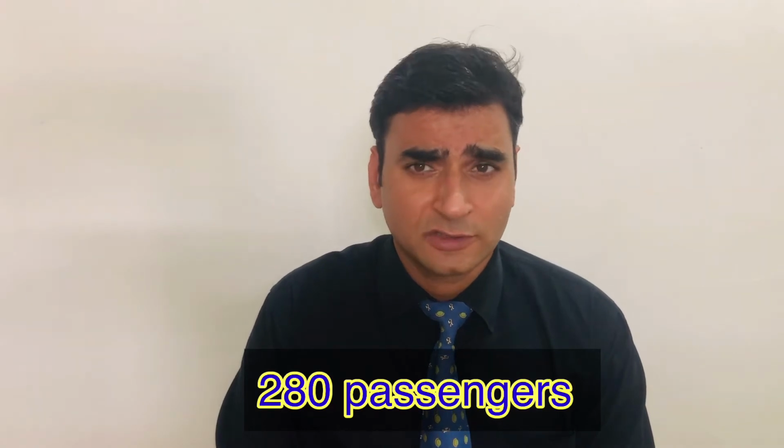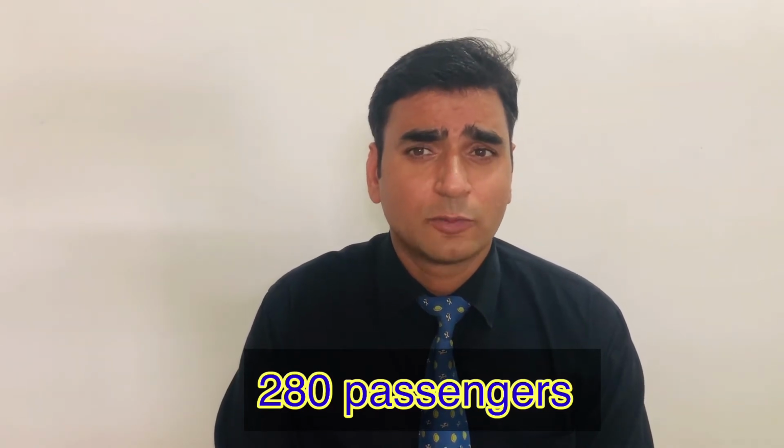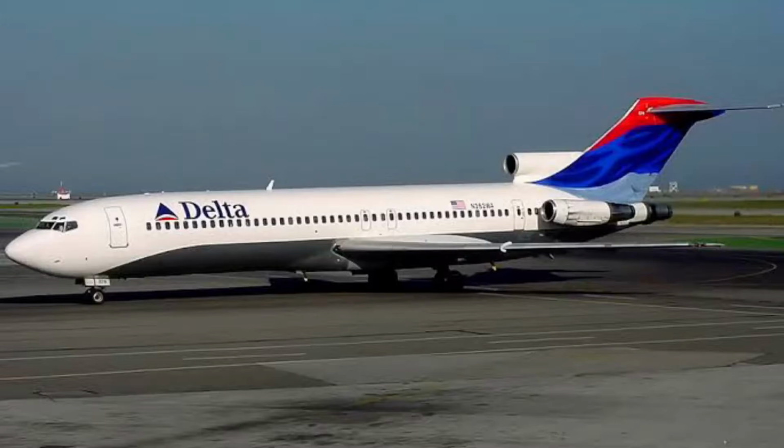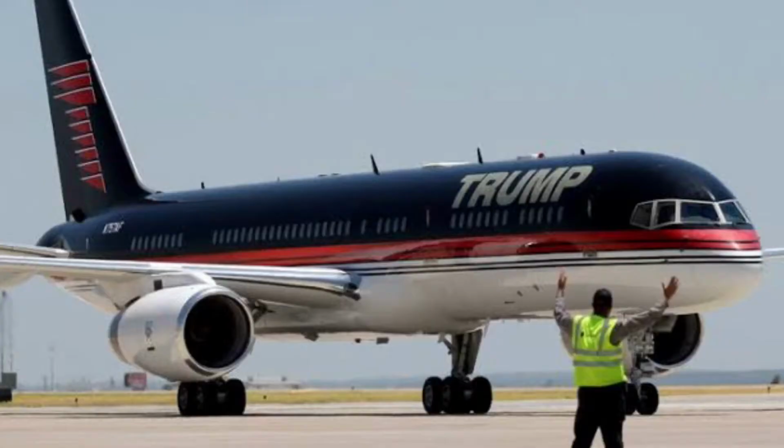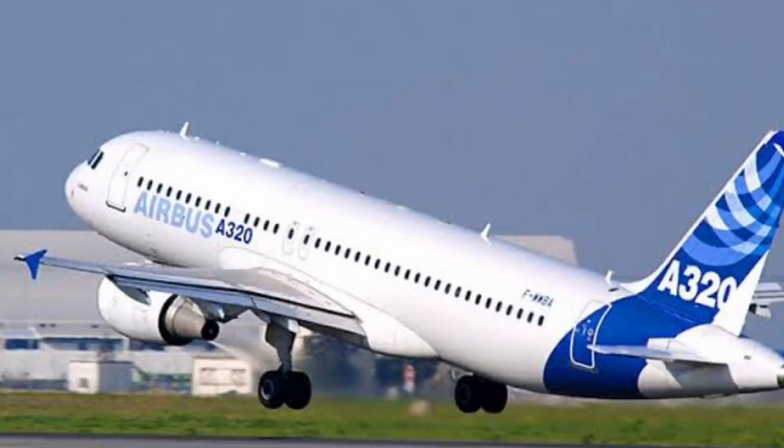Narrow body aircraft has a diameter of 3 to 4 meters only. It has a single aisle, and the seating arrangement is done in such a way that there are 4 to 6 seats. The largest narrow body aircraft can carry a maximum of 280 passengers. Some examples of narrow body jets are Boeing 727, Boeing 737, Boeing 757 and Airbus 320.